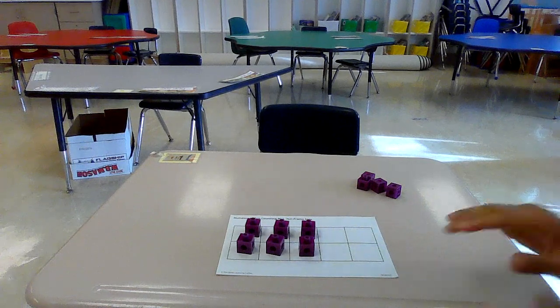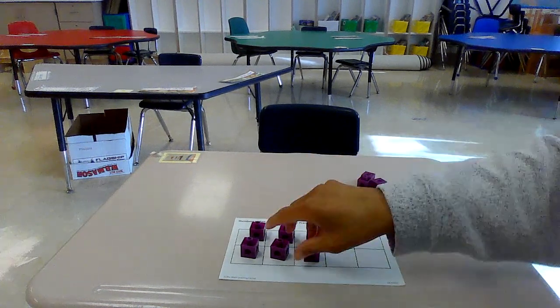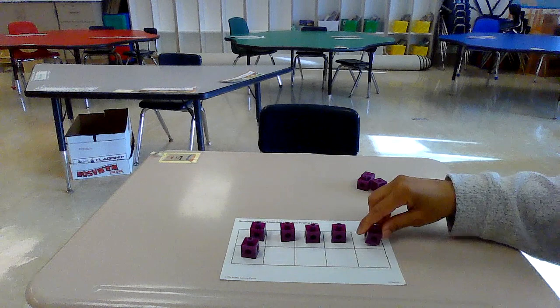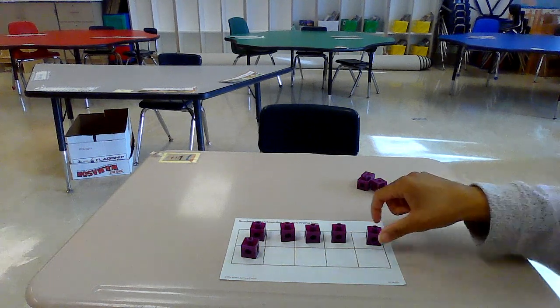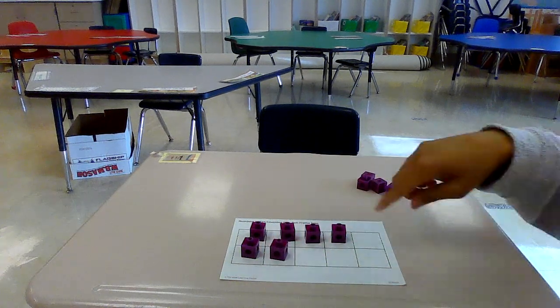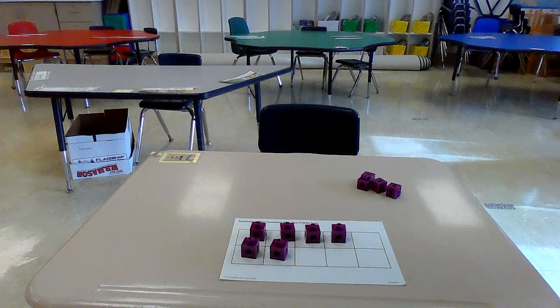That's one way I can make 6. I can also do 5 and 1. There's actually another way. Can you think of another way? Ooh, did anybody try 4 and 2? 4 and 2 is another way to make 6.